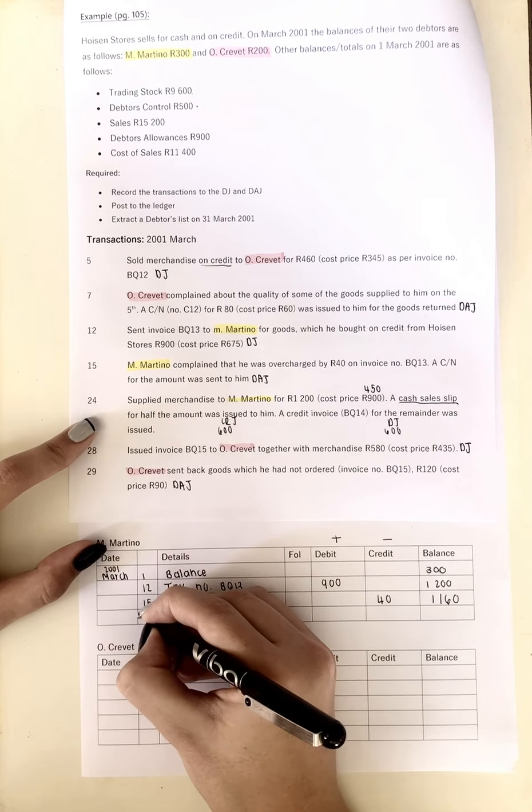So on the 24th, invoice number BQ14. Okay, it increases the amount he owes us because he bought the goods. Remember, it was half of it, so it's 600 Rand. And this increases it to 1,760. So I know that M. Martino owes us still 1,760 Rand.